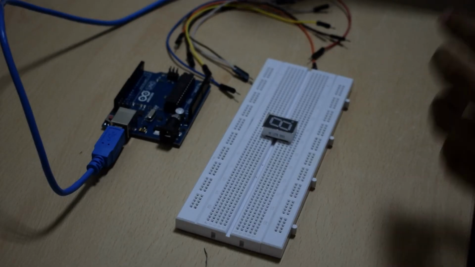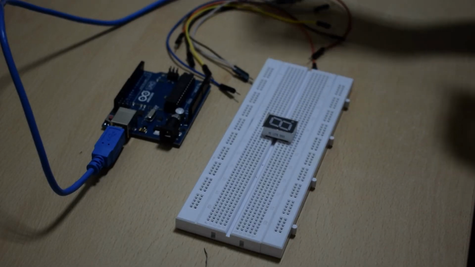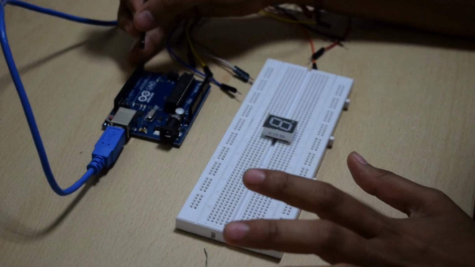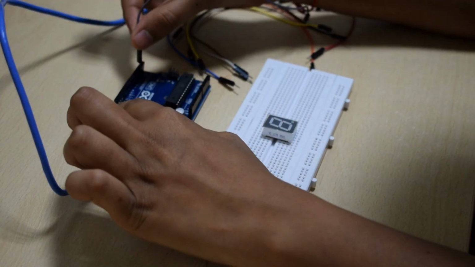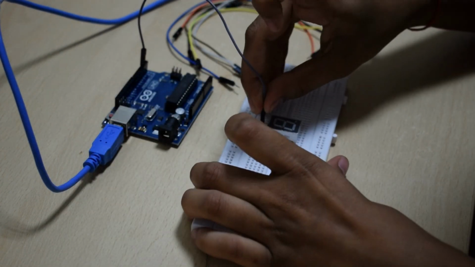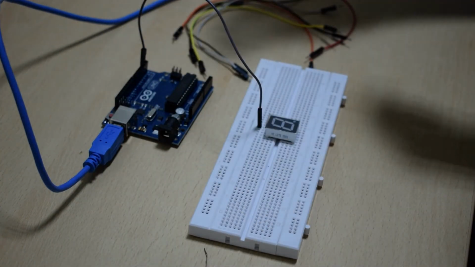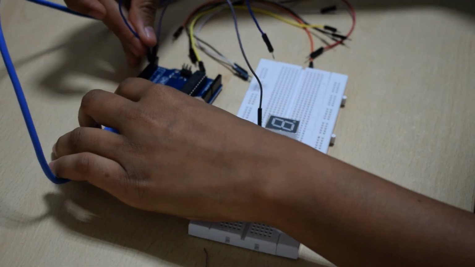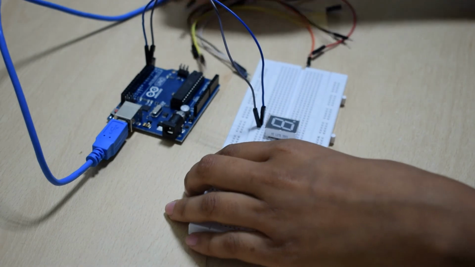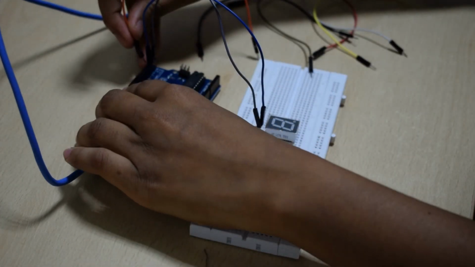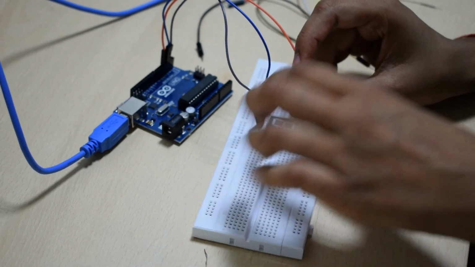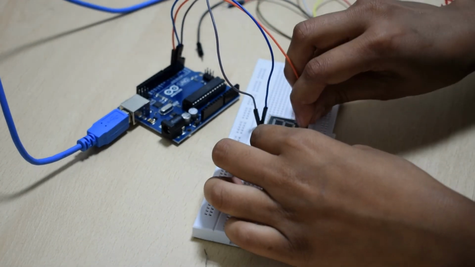So these are the hardware components required for the setup. So let's begin the connection as shown in the truth table. So let's first connect the second pin on the Arduino to the A pin on the 7 segment, third pin on the Arduino to the B pin on the 7 segment, fourth pin on the Arduino to the C pin on the 7 segment.